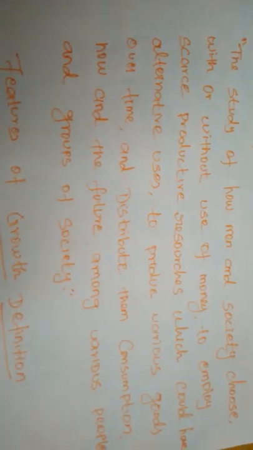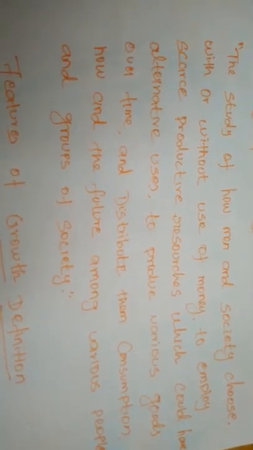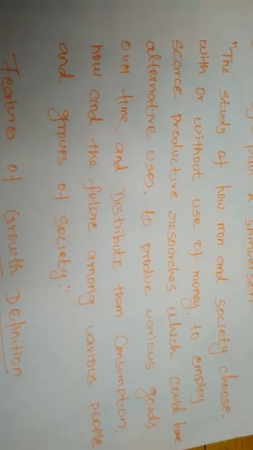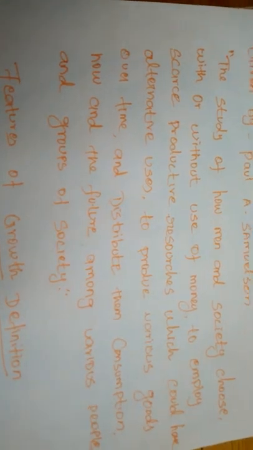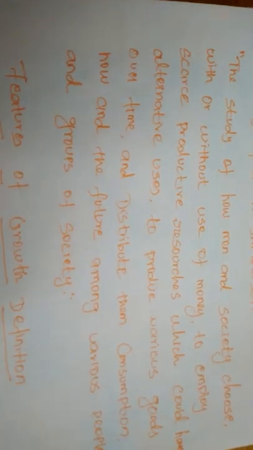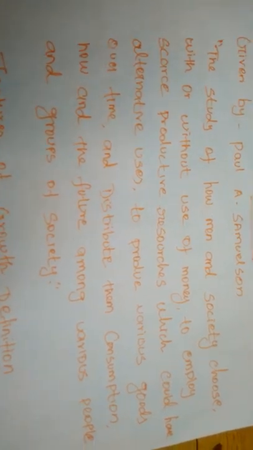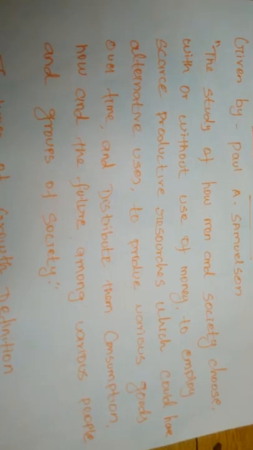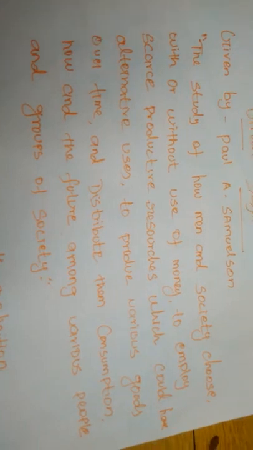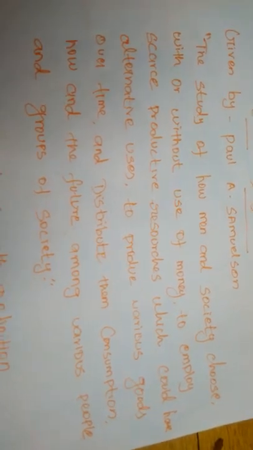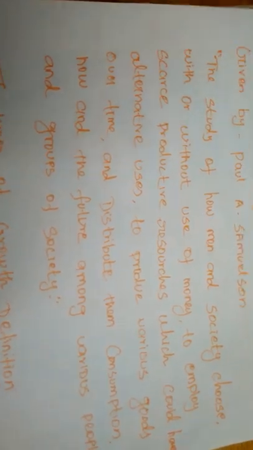Every person is using some money and some natural resources to produce. Why are they producing? To distribute to people, for now and for future purposes. So economics is the study of how men and society choose natural resources, with or without money, to produce various goods over time and distribute the goods for consumption now and in the future among various people and groups of society.